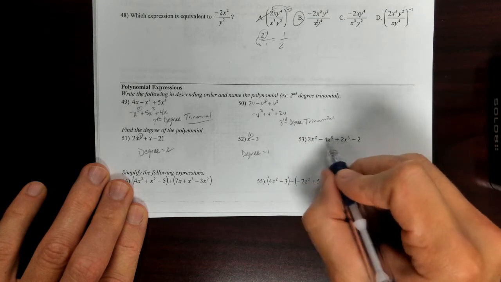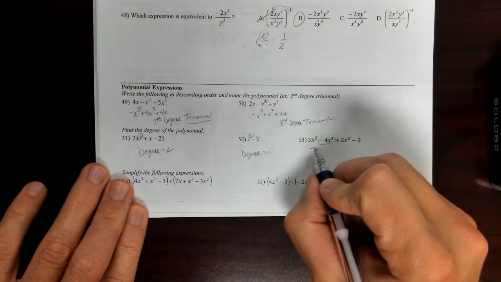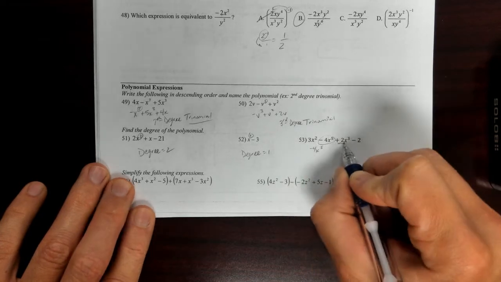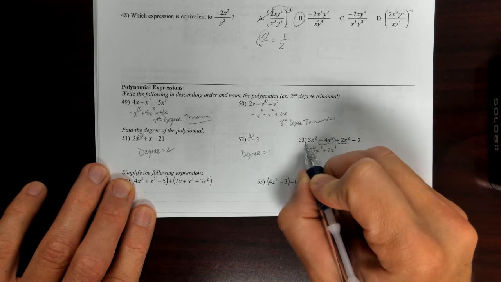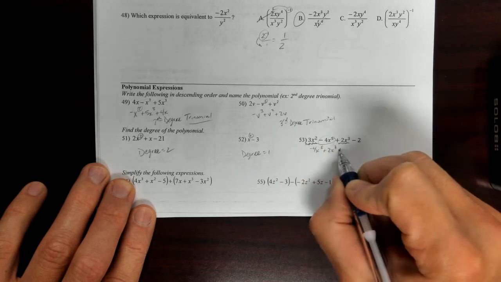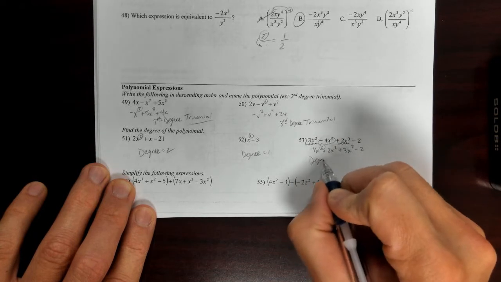And here, we need to write this in standard form. My biggest exponent comes first, so negative 4x to the 5th. Next exponent would be to the 3rd power, so plus 2x cubed. Next thing is going to be plus 3x squared, and then minus 2. So now I can see that I have a degree of 5.